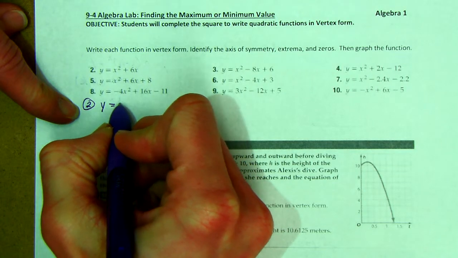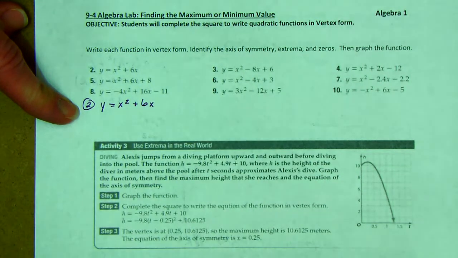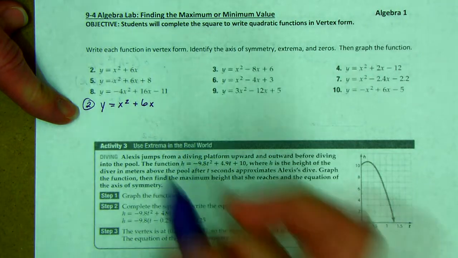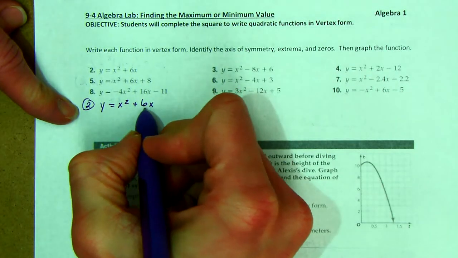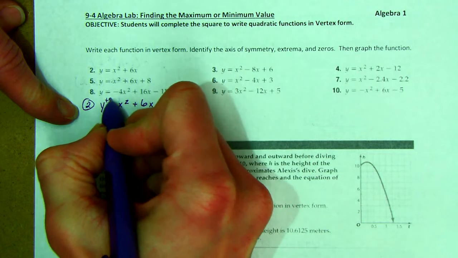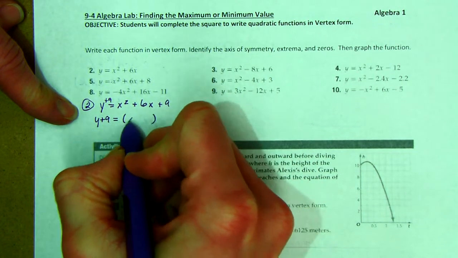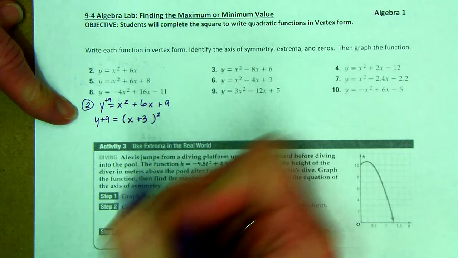I can right away complete the square, which would be half of 6 is 3. Squared is 9, so we're going to add 9 to both sides. Now I have y plus 9 equals, and if I factor it, x plus 3 squared. And last but not least, y equals x plus 3 squared minus 9.